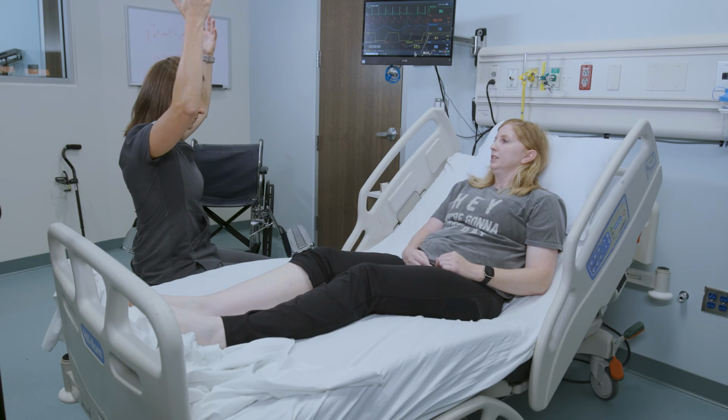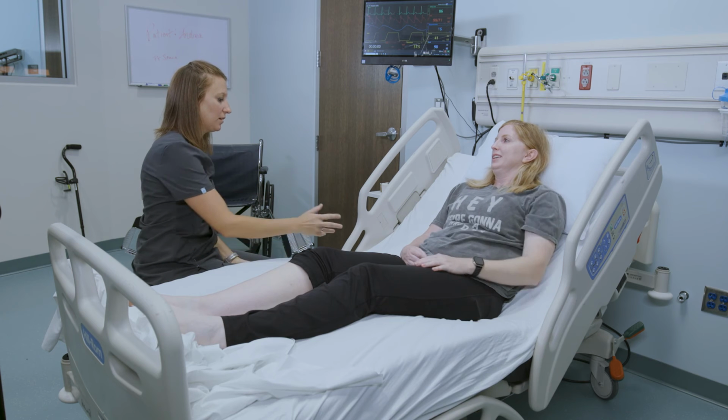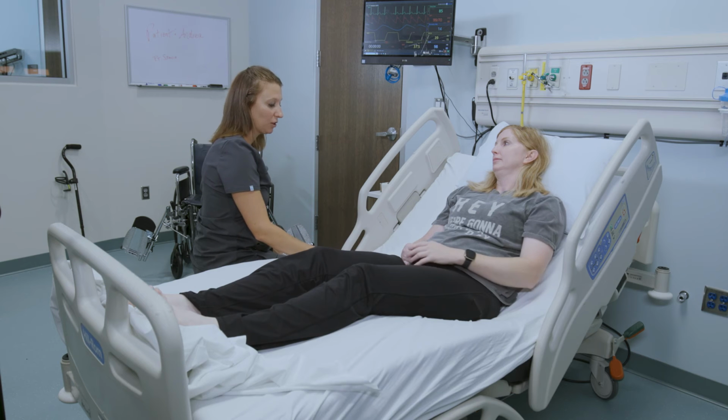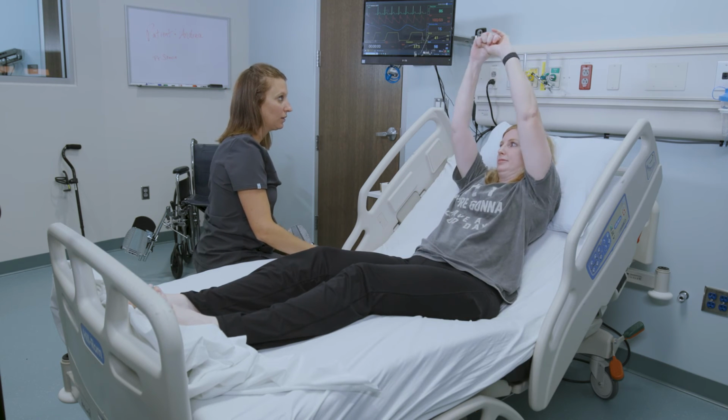No. So the next thing that I'm going to do is see how you do just moving your arms and legs. Okay. So I want you to raise your arms up over the top of your head. Go ahead and do the left one first. Perfect. Come on back down. Now can you move that right one up? Okay. And you can help it with the left arm if you need to. Good. Okay, go ahead and bring that back down.